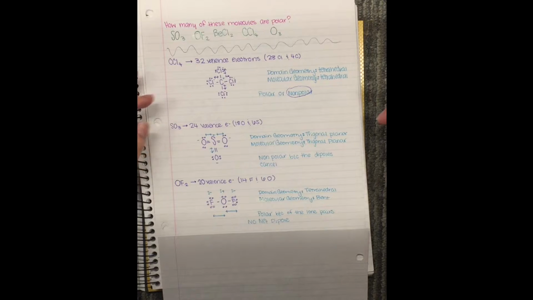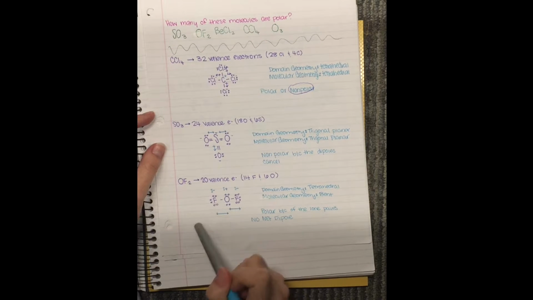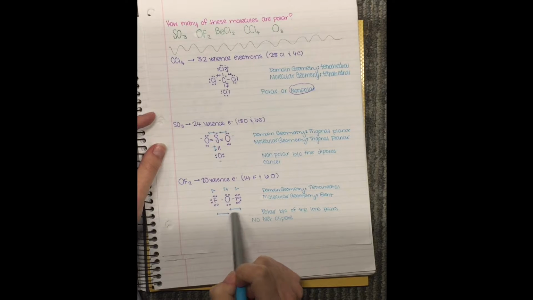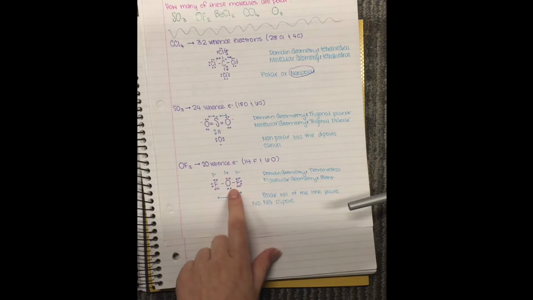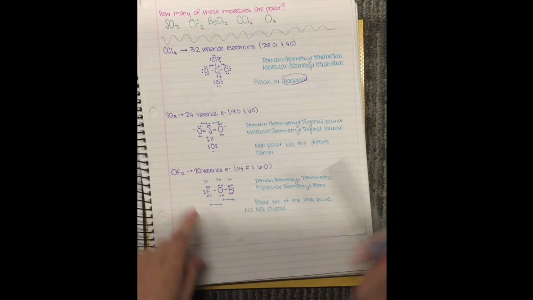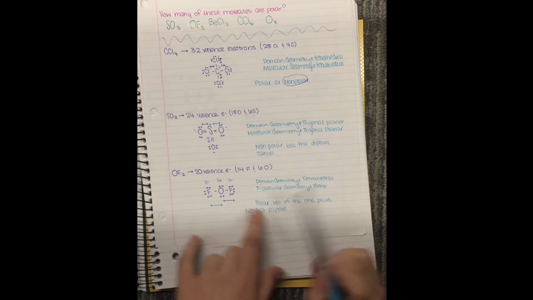In the OF2 molecule, there are 20 valence electrons, 14 from fluorine and 6 from oxygen. The Lewis structure will look like this: 6 on each of the fluorines, 2 on the oxygen, and the dipoles will be pointing outwards because the oxygen has a partially positive charge. The domain geometry is tetrahedral, and the molecular geometry is bent because of these lone pairs. And this molecule is polar because of those lone pairs, and the dipoles will not cancel out because they are not pointing in opposite directions.